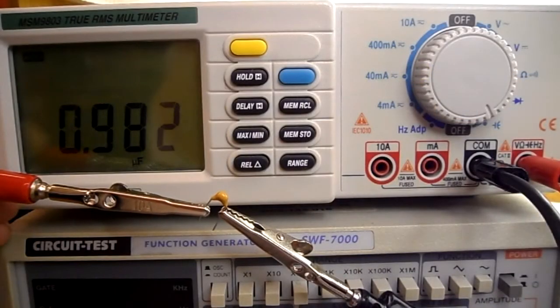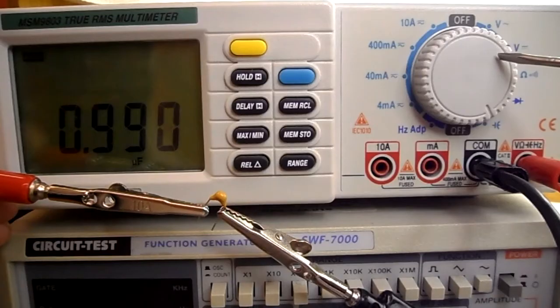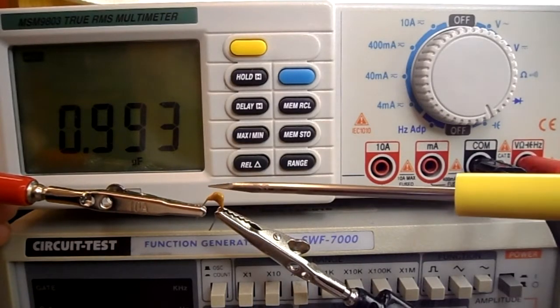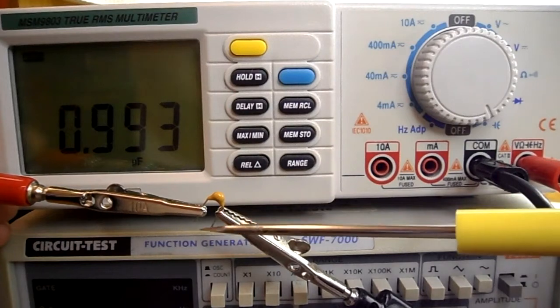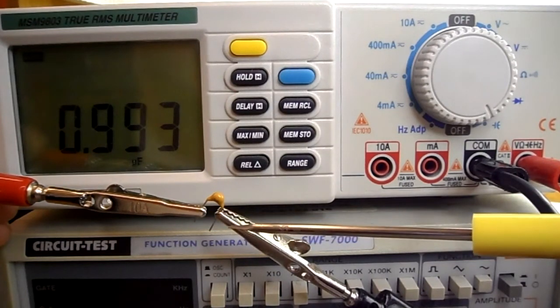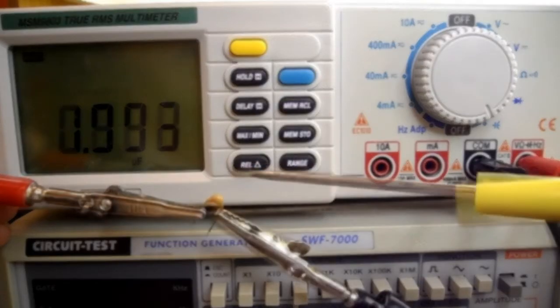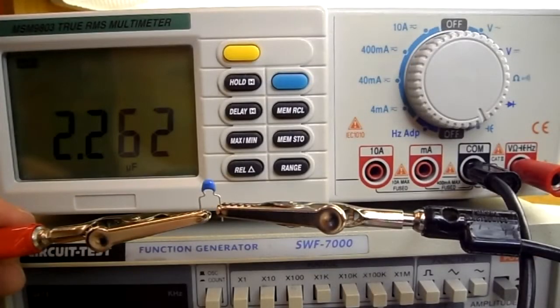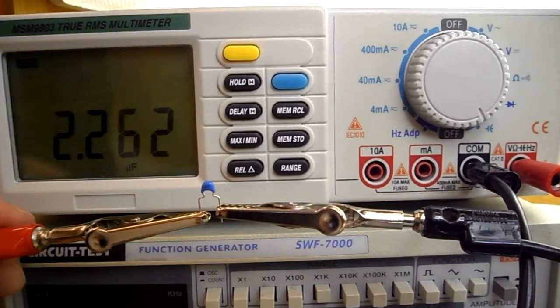To measure capacitance, the red lead goes in the hole with a little capacitor symbol, the black lead goes into the common hole, and the knob on the digital multimeter goes all the way around till it points to this little capacitor symbol. Make sure that you use alligator clips and do not touch the metal parts of your alligator clips because it will affect the amount of capacitance. But you can see my capacitor reads at 1.008 microfarads. And my 2.2 microfarad capacitor reads as 2.262 microfarads.